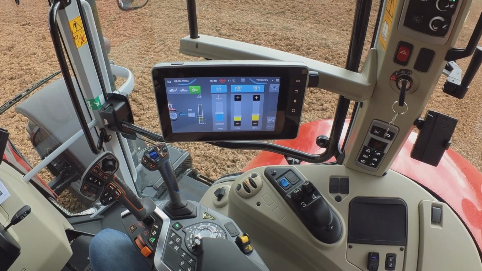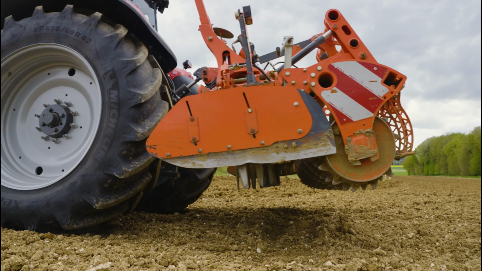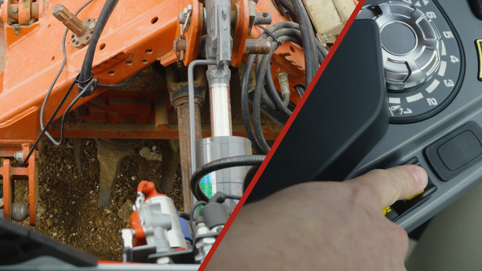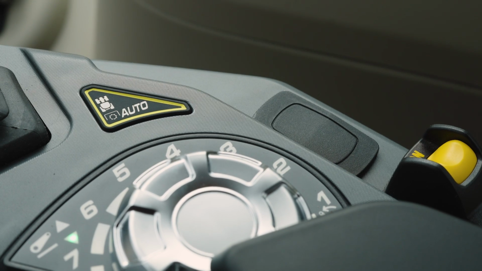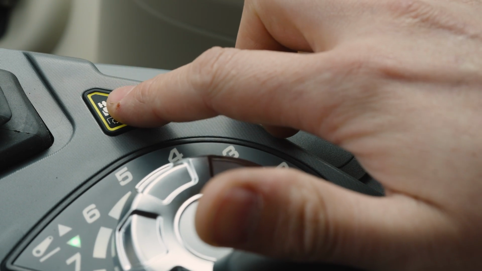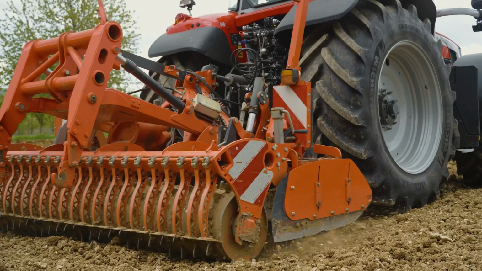Now that the function is configured, let's move on to its use. Position yourself on a line in your field. Activate the power takeoff and put the implement on the ground. Press the Auto Power Takeoff button on the armrest or your right console. When the indicator light comes on, the function is activated.